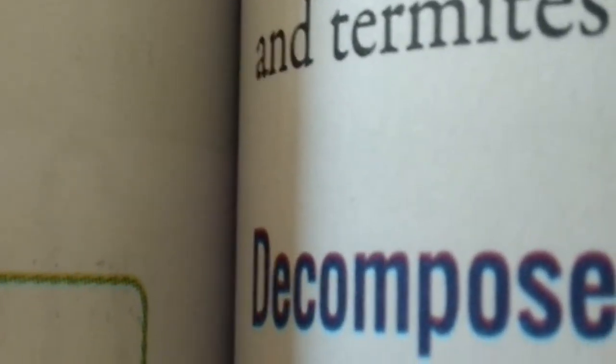And the next type is the decomposers. Some microorganisms break down the leftover food of scavengers, that is, decaying part, and thus release nutrients in the soil. This process of breaking down of the decaying matter to release nutrients is called decomposition, and the microorganisms which do so are called decomposers. Examples of decomposers are bacteria and fungi.